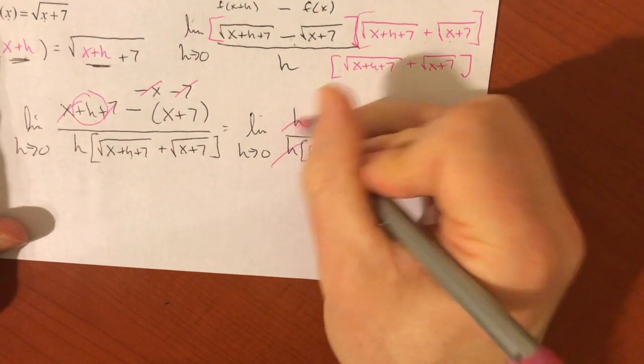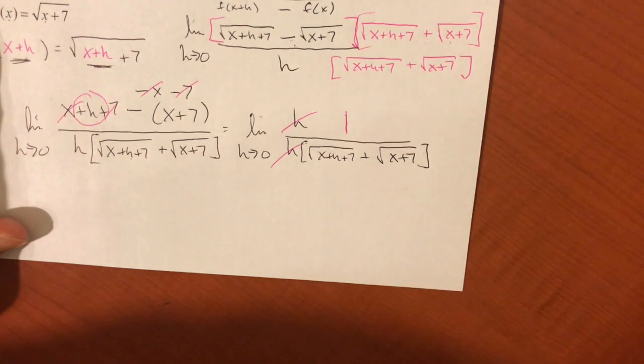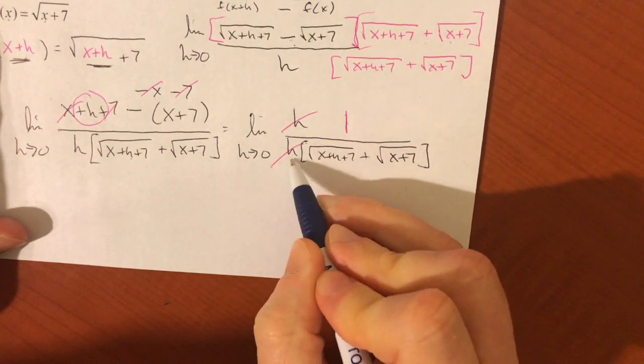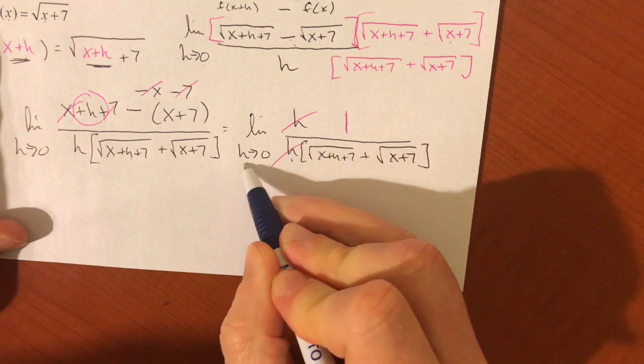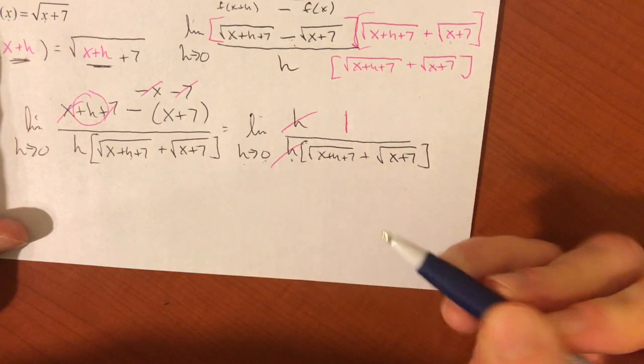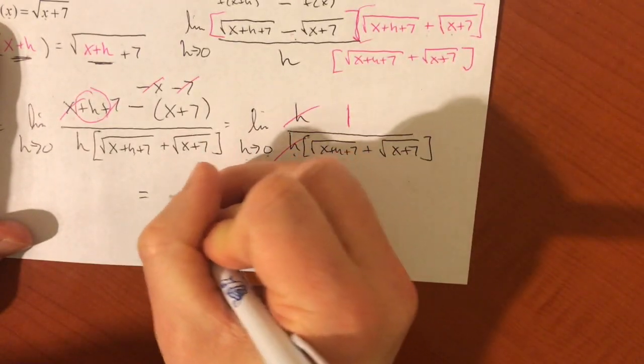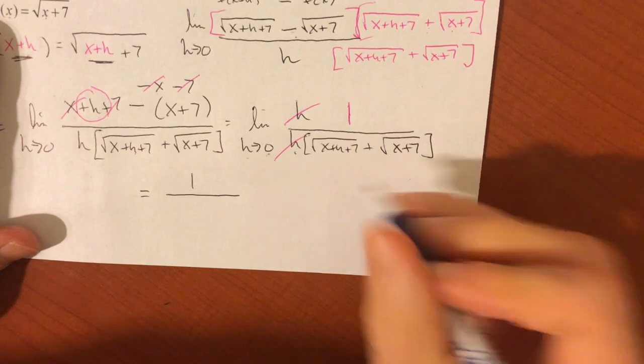So you can cancel that h. Just be careful, it leaves you with a 1 up top. And now that means as soon as that h is gone, you are free to evaluate that limit and plug 0 in for h, because you won't get it being undefined anymore. So now I'm going to substitute 0 for h. The limit notation is gone when I do that.